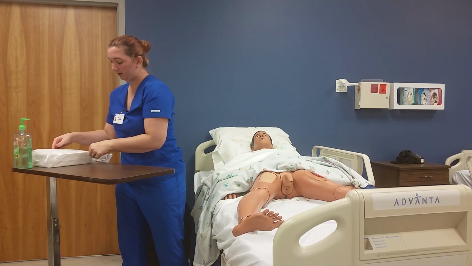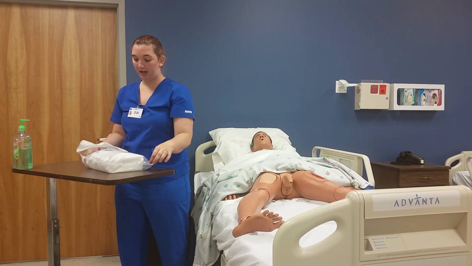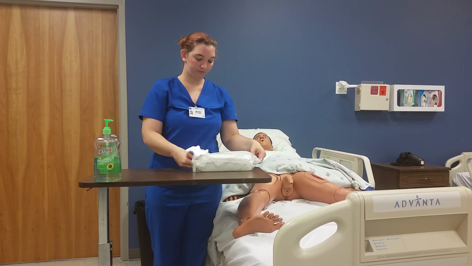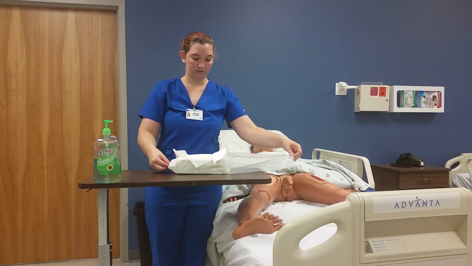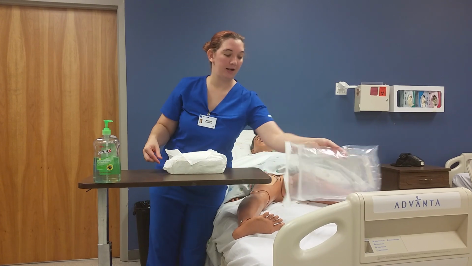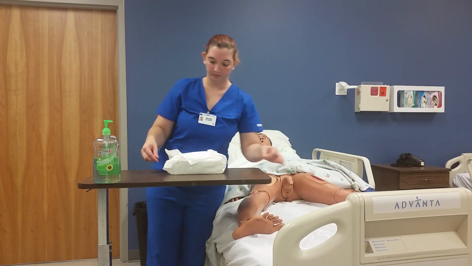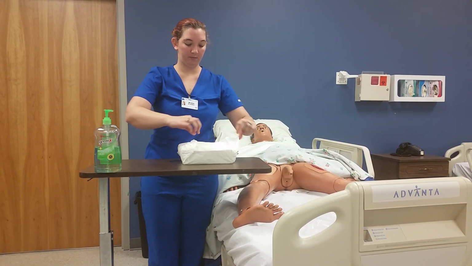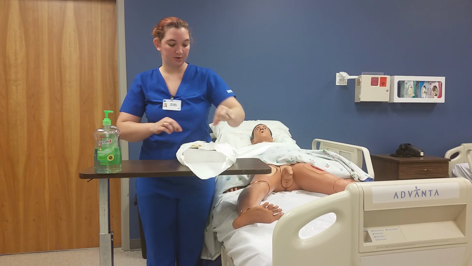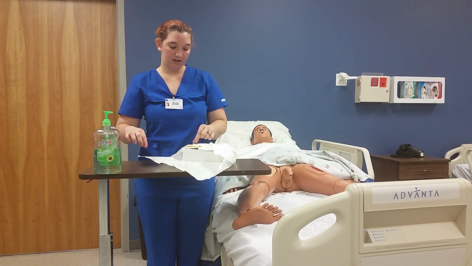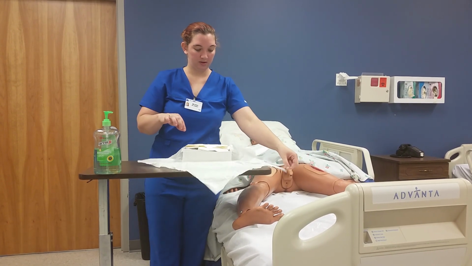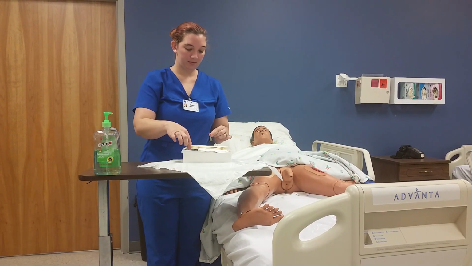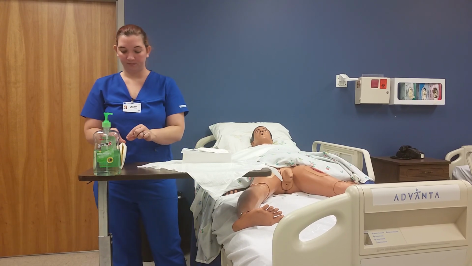I'm going to move this over here. And we're now going to open up our catheter kit. Move the table. I'm going to put this bag at the end of the bed and we'll use it for trash later. I'm going to turn this so I can open it away from me. Just the outer corners. Open this side. Open this one. And pull back. I'm going to take my gloves out. Place them here.